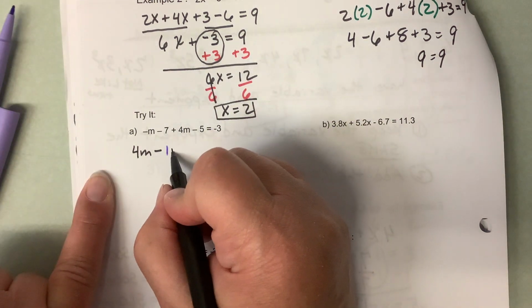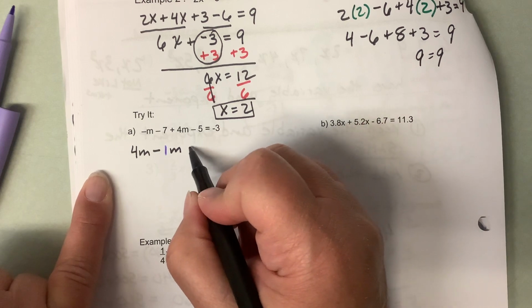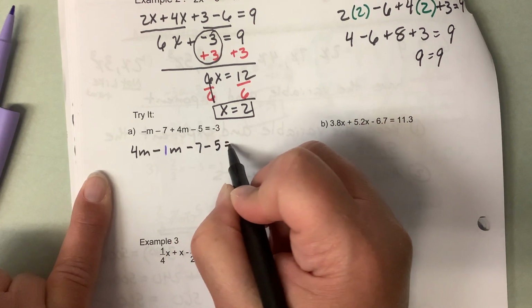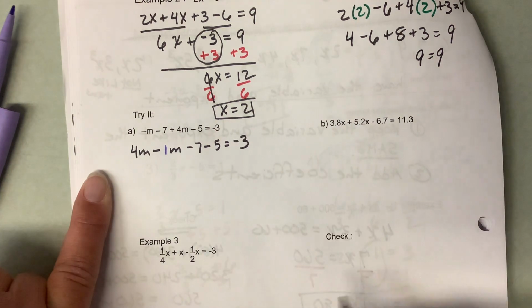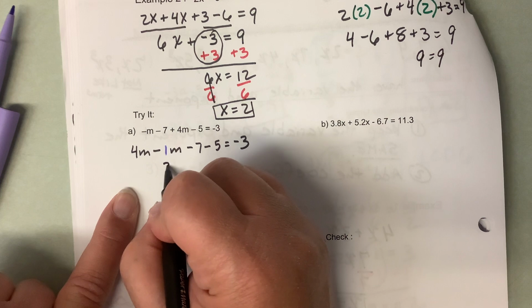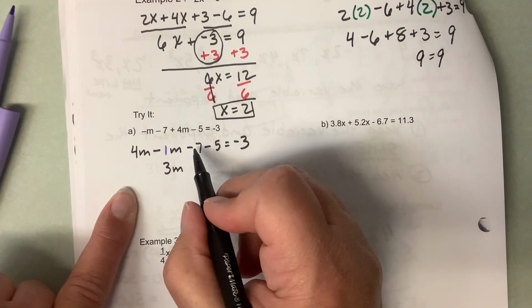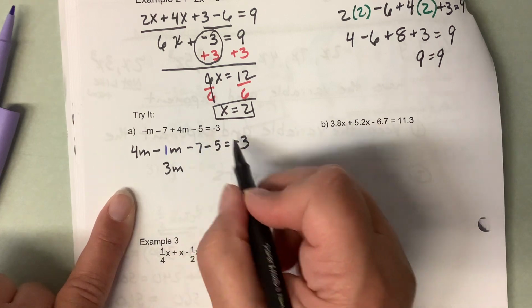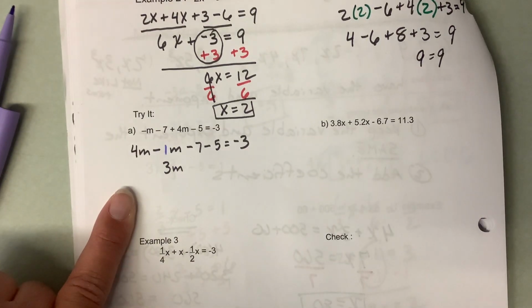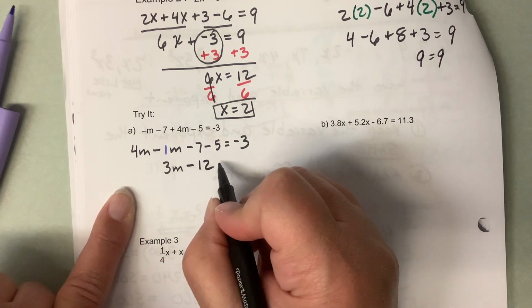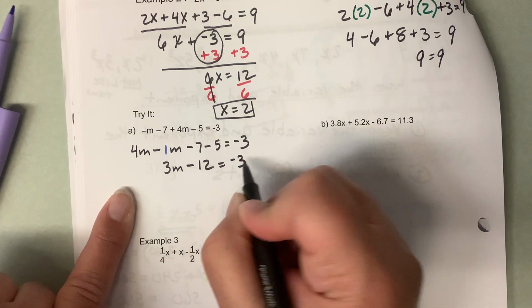So minus 1m minus 7 minus 5 equals negative 3. Okay, 4 minus 1, 3m. Negative 7 and negative 5, those are both minus signs, but I can combine those to have minus 12 equals negative 3.